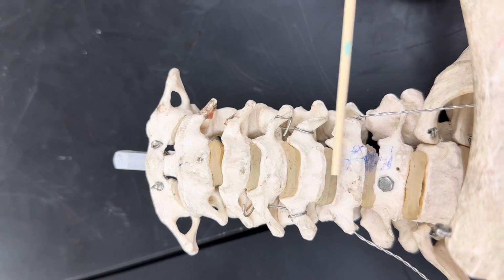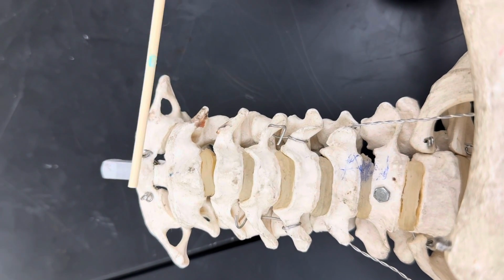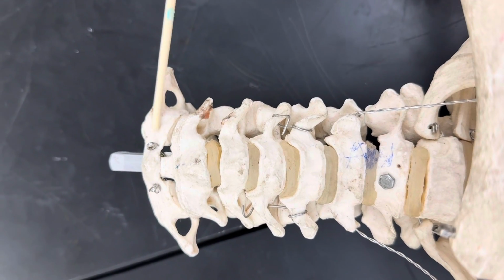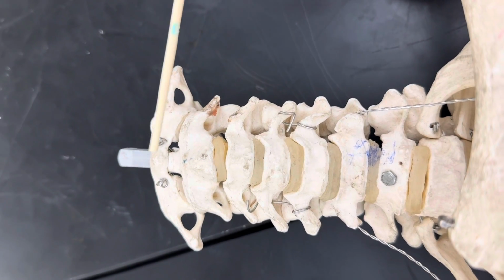So we're looking at the 7 cervical vertebrae. Remember the first vertebrae right here. This is known as the atlas. Then as we move down, this is the axis. When we come up to the atlas, remember right here, we have our occipital fossa, and that's where the skull is going to sit in.